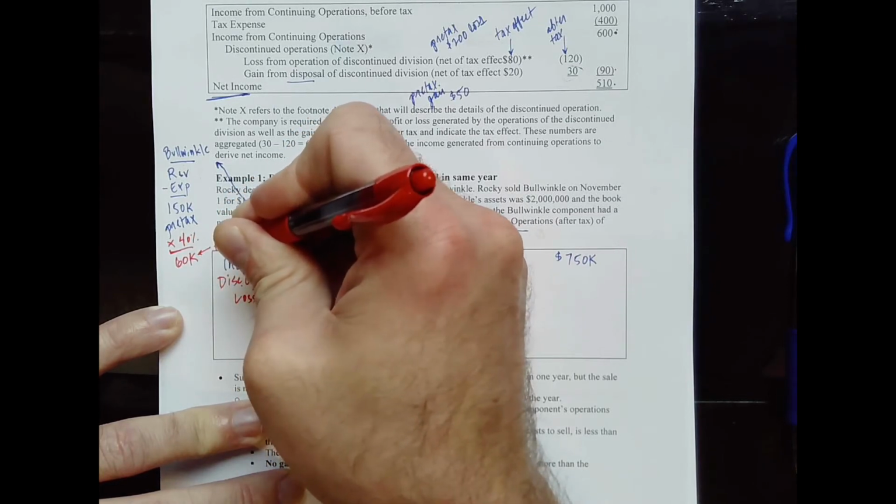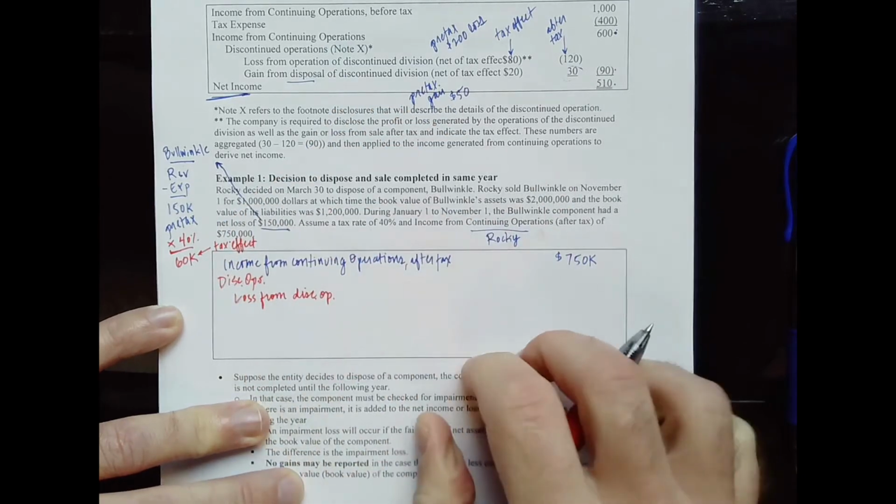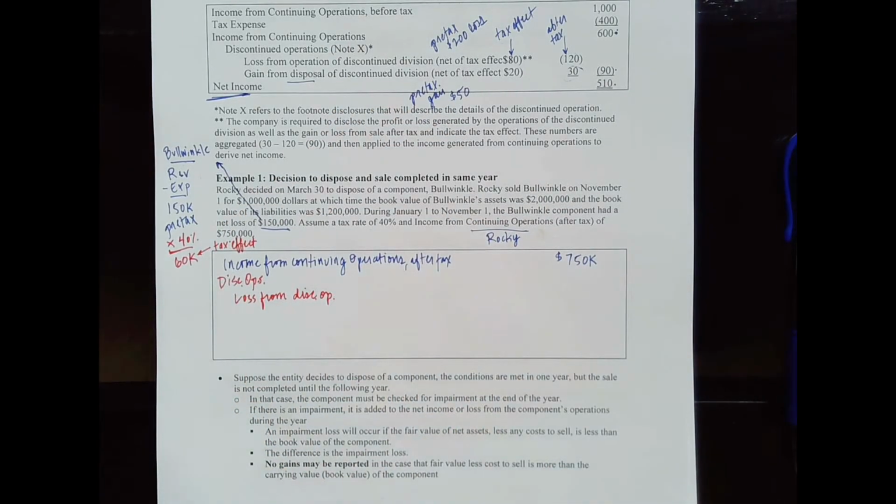So in this case, when we have a loss, we have a $60,000 tax effect. But the result or the impact of that tax effect is that actually we're paying $60,000 less in taxes because this is a loss. And so it actually reduces the after-tax loss. Taxes reduce everything. They reduce losses, they reduce profits.